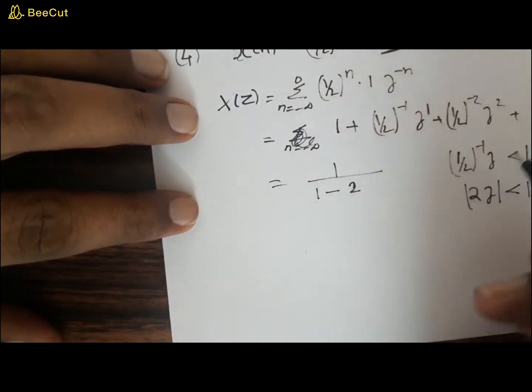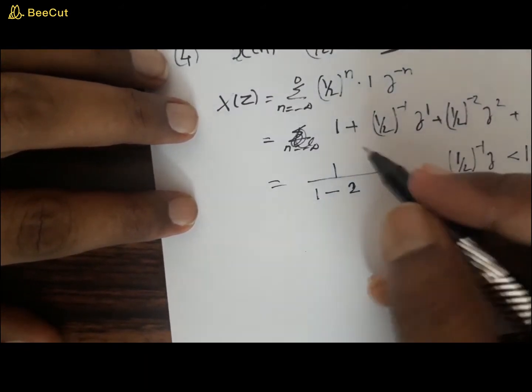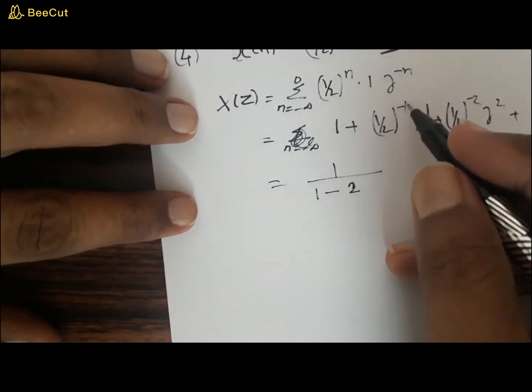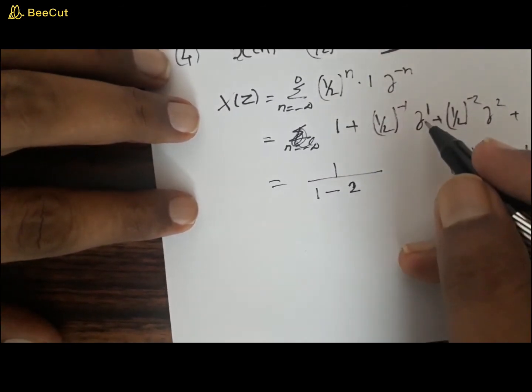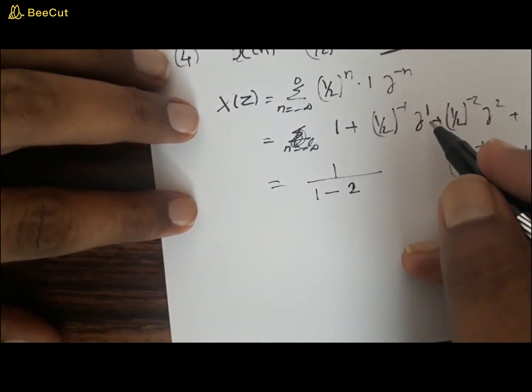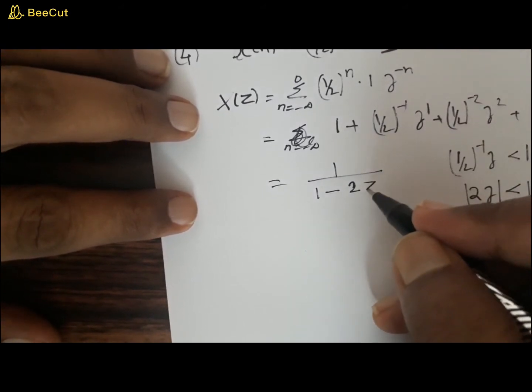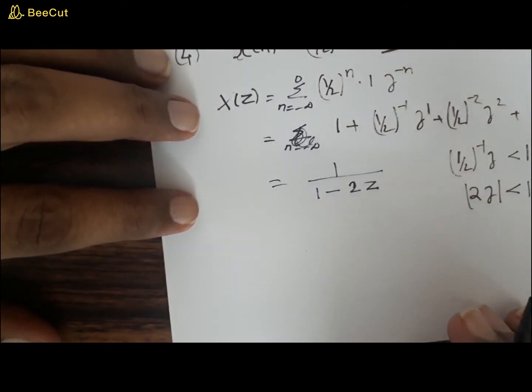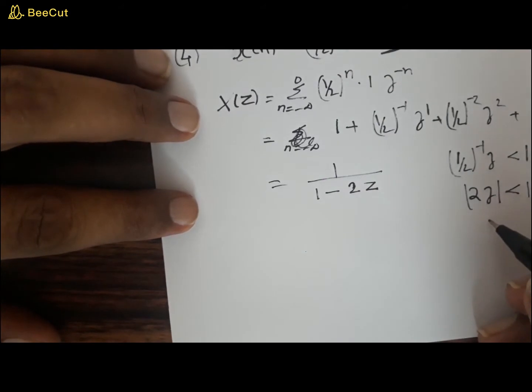Half, this is your 1 minus r. 1 minus r is half inverse. Half inverse is 2. Half raised to minus 1 is 2. Then into z. So this is 1 by 1 minus 2z. And what is the ROC here? ROC here will be less than 1 by 2.